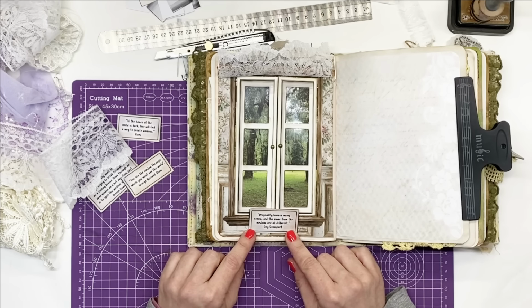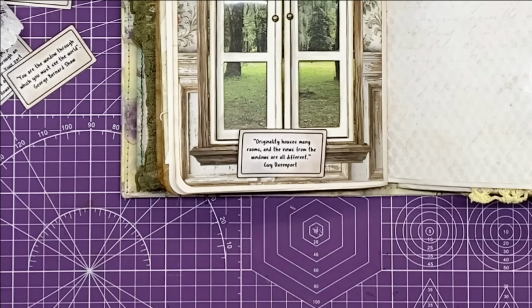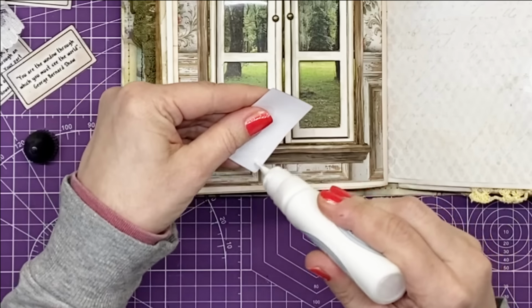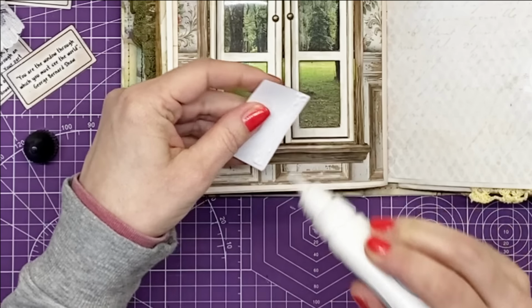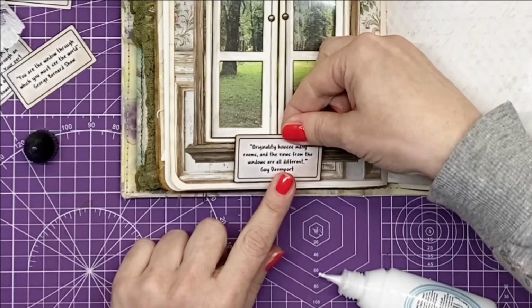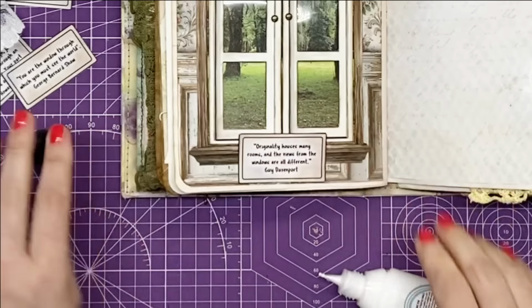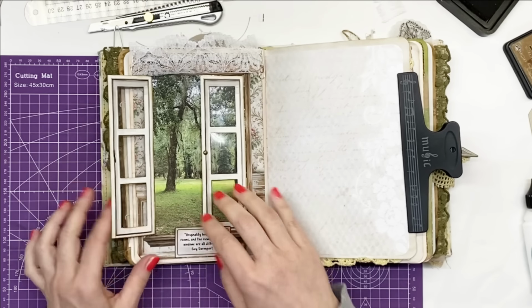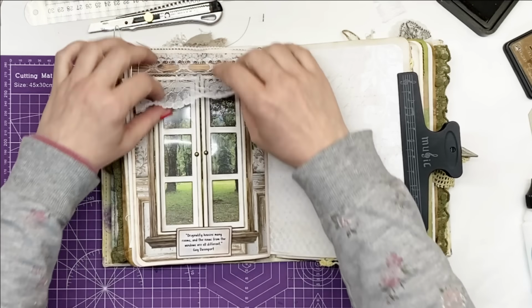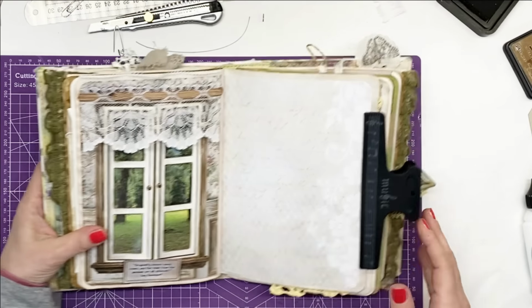Originality houses many rooms, and the views from the windows are all different. Okay, I'll just glue it at the bottom here. So that is my window into the outside world. I love that.